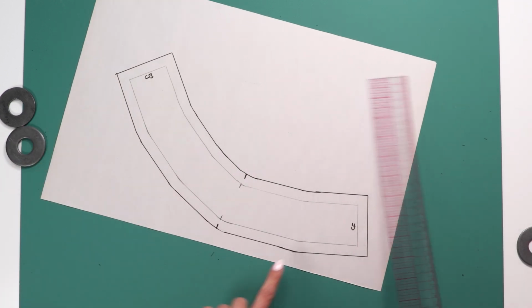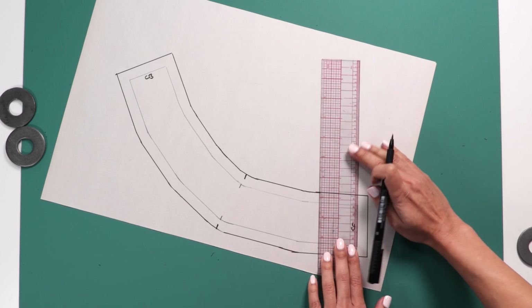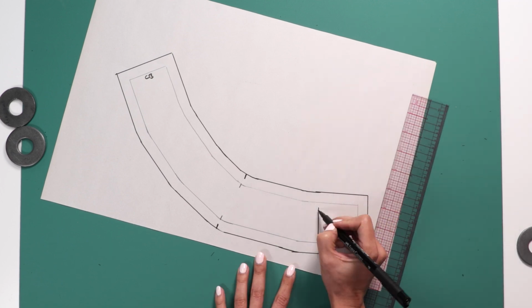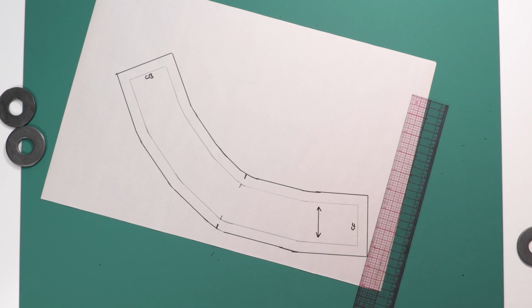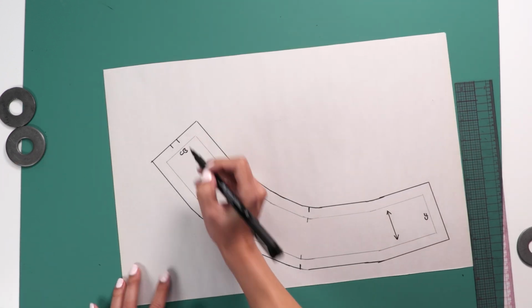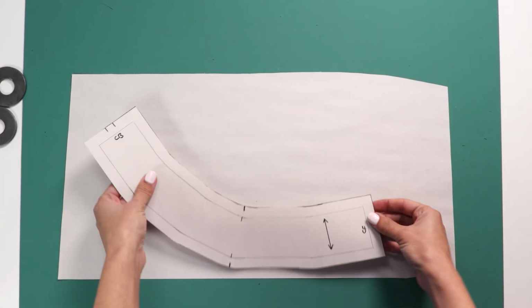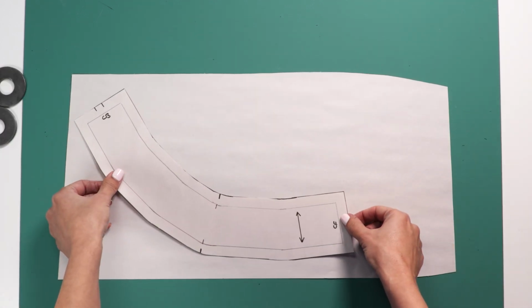Draw the grain line parallel to the center front. Add a double notch to indicate the center back and cut around the pattern. So this is one side of the waistband.